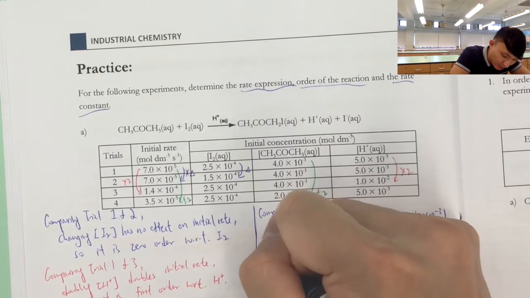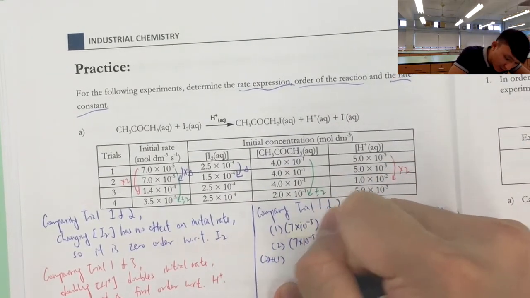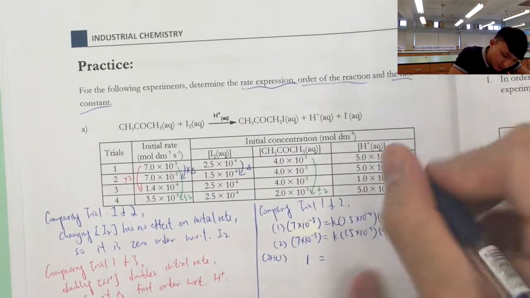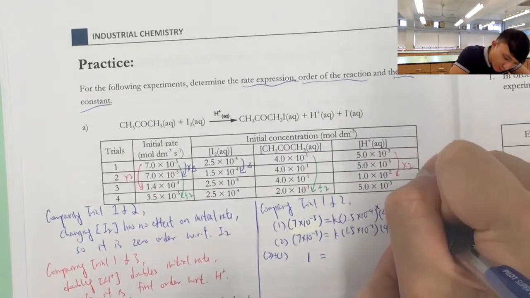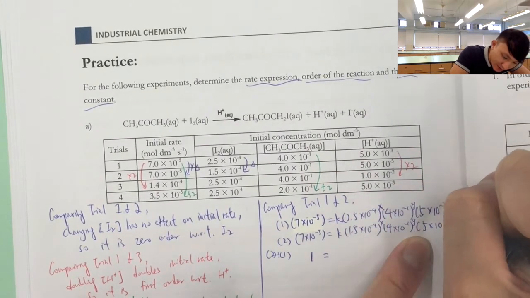So when 2 divided by 1, we have 1 equals, this is x, y, z.